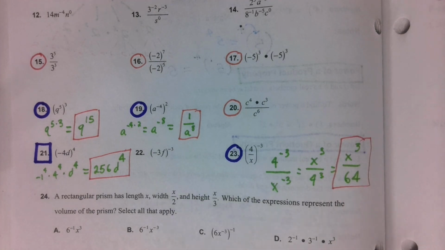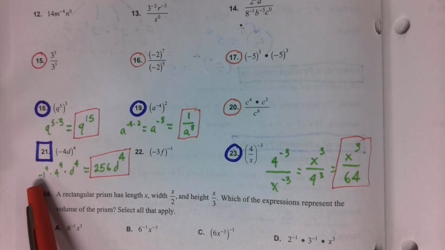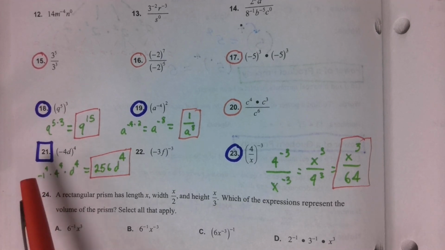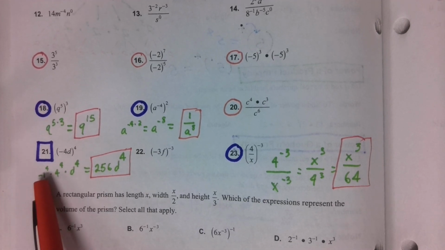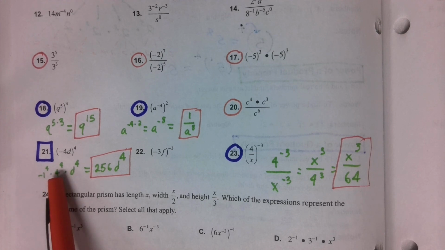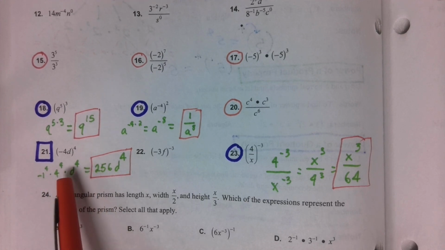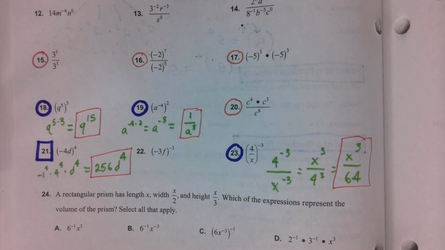For problem 21, did you remember the negative sign? Because negative 1 to the 4th power is just 1. 4 to the 4th power is 256. And d to the 4th power is d to the 4th. So we get 256 d to the 4th.